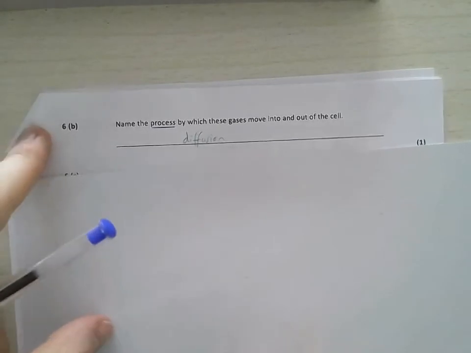Okay. Over the page. So name the process by which these gases move into and out of the cell. Well, I've said it a lot of times now. It is diffusion, going from high concentration to low concentration.